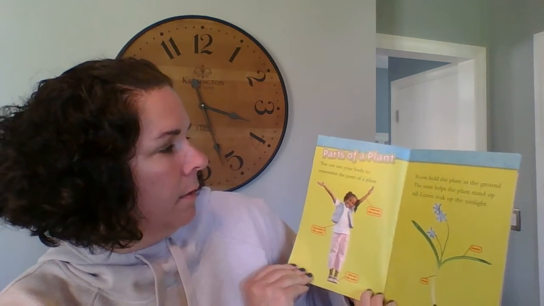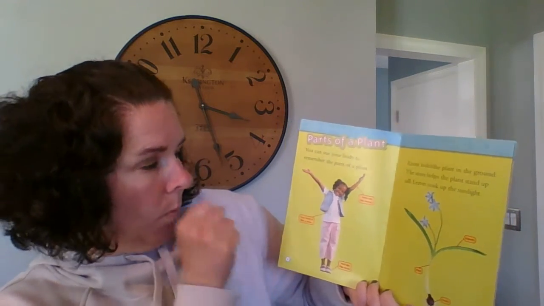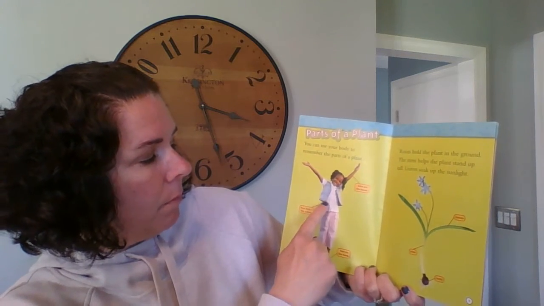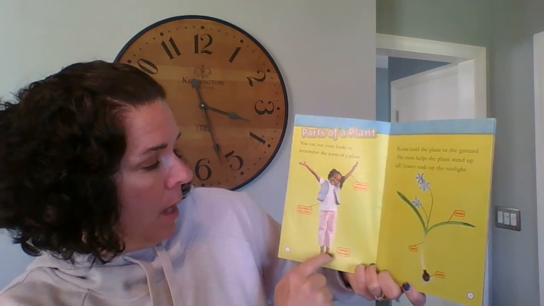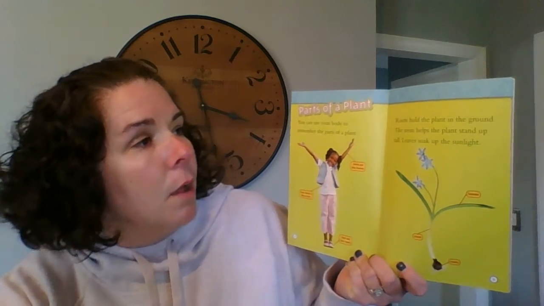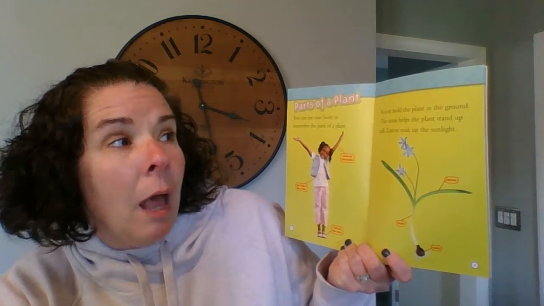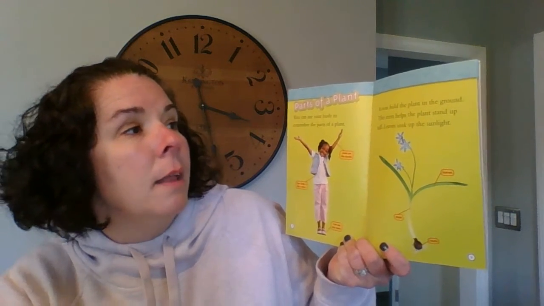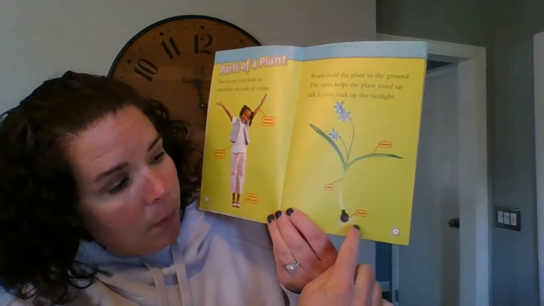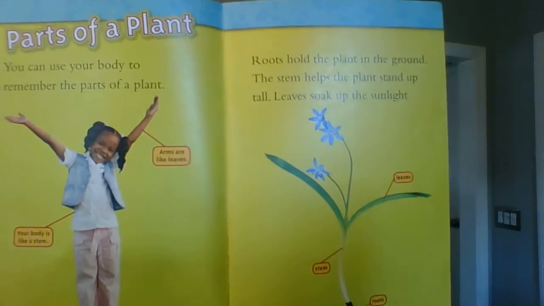Parts of a plant. You can use your body to remember the parts of a plant. Arms are like leaves. Your body is like a stem. Your feet are like the roots. Roots hold the plant in the ground. The stem helps the plant stand up tall. Leaves soak up the sunlight. So here we have the root, the stem, and the leaves of the plant.